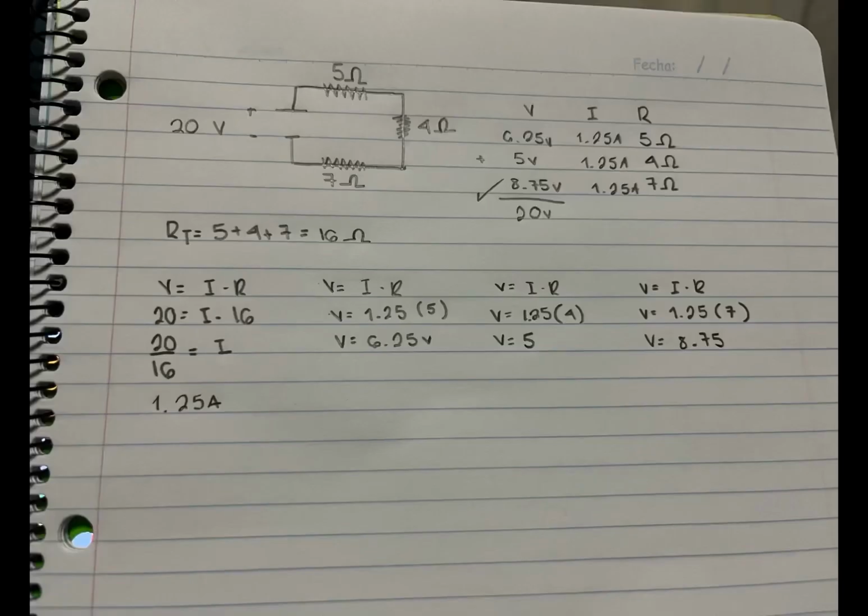Before anything, I want to show you how I solve this problem. I first start by doing the sketch of my circuit. After that, I do this table and label it VIR. After that, I then add my ohms to the table as we label 5, 4, and 7 ohms.